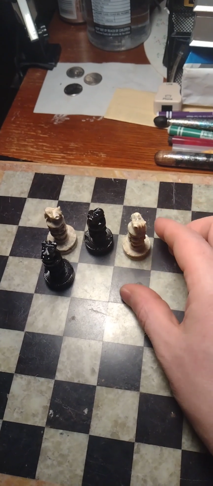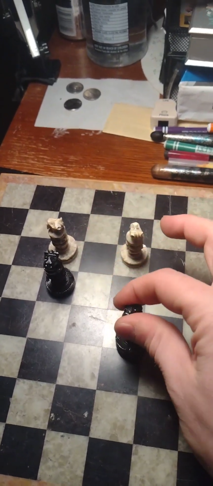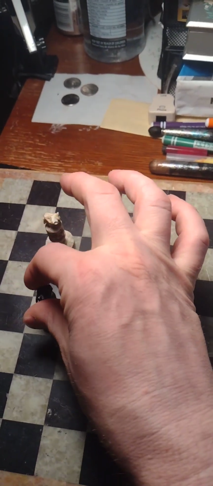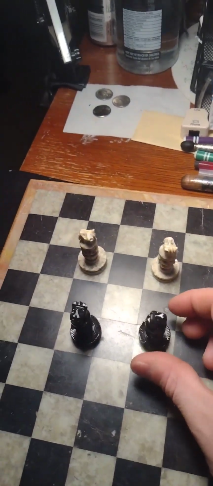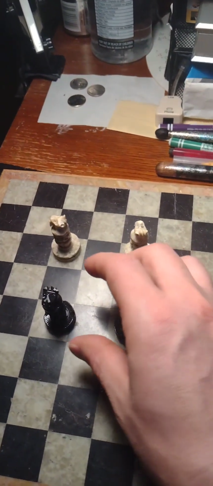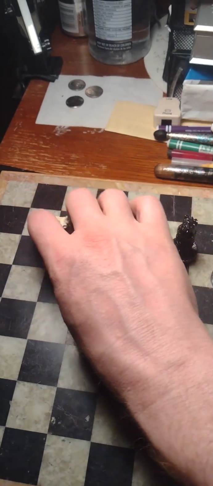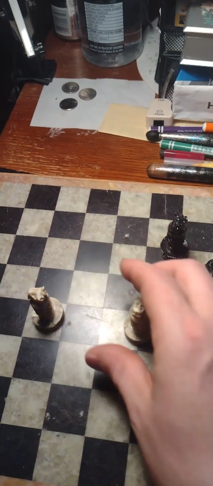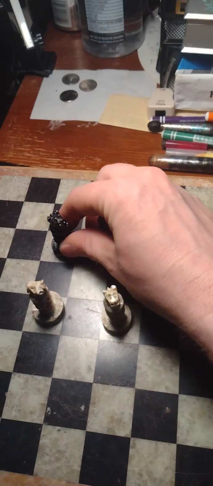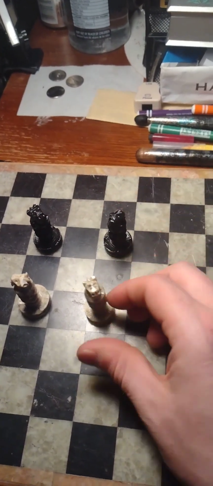So what the problem is, within this 3x3 matrix, the idea is to swap the black pieces with the white pieces to the other side of the board, right?